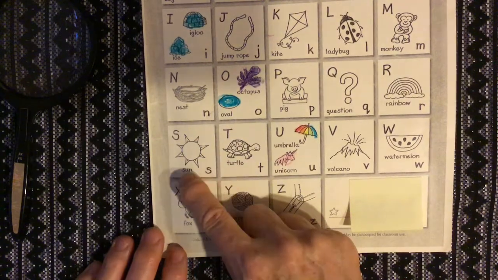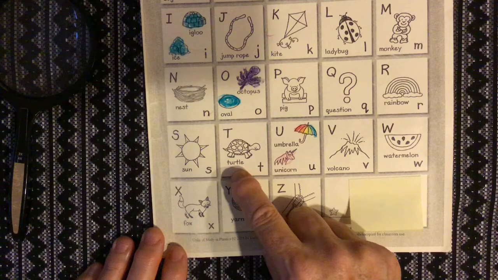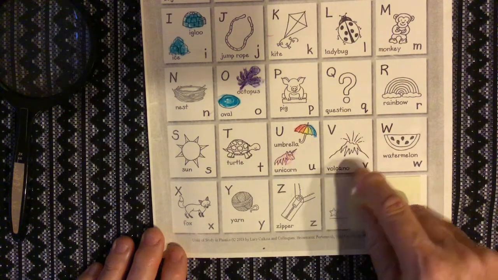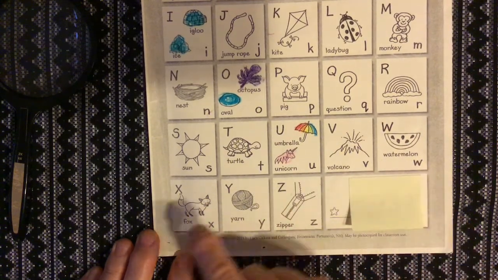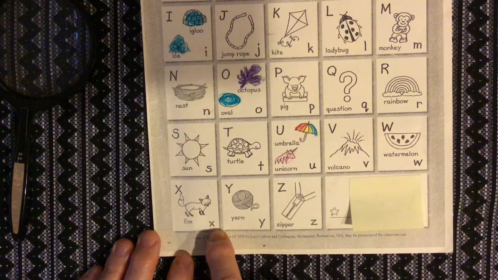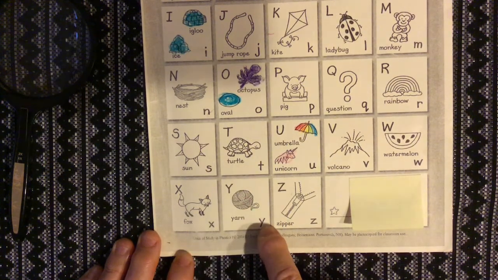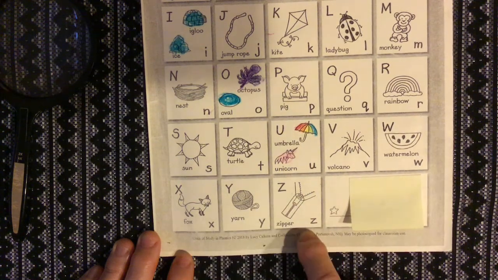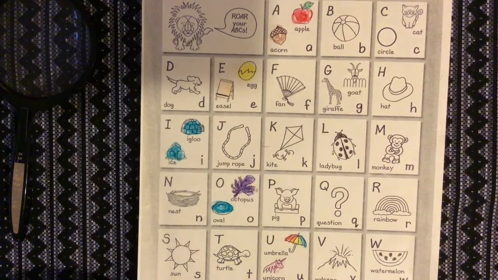S, sun. T, turtle. V, volcano. W, watermelon. X, fox. Y, yarn. Z, zipper. So I just read all the consonants.